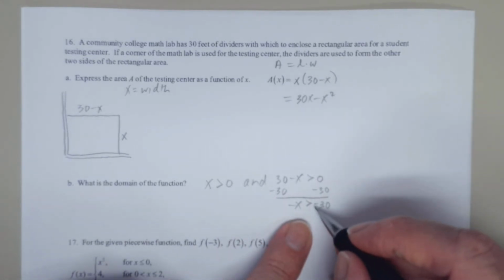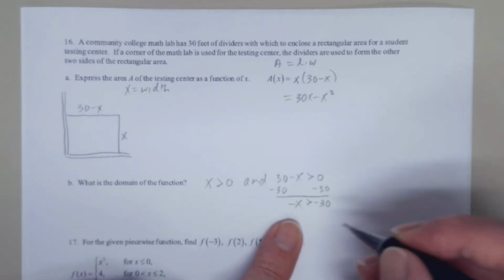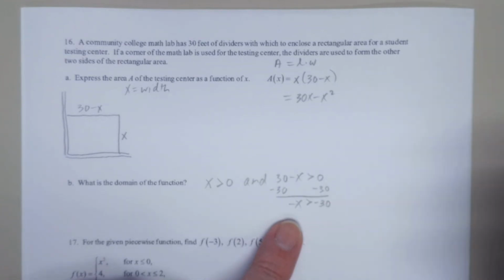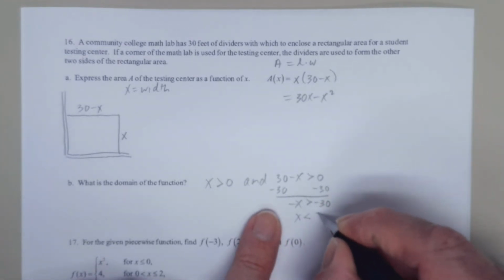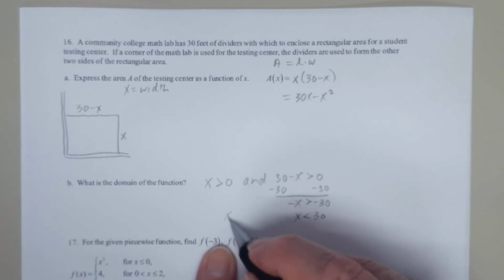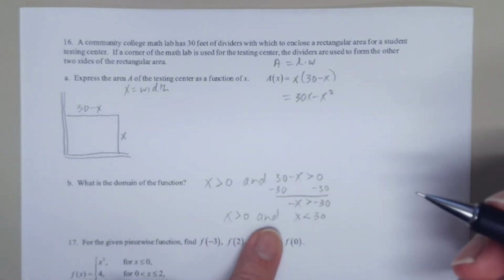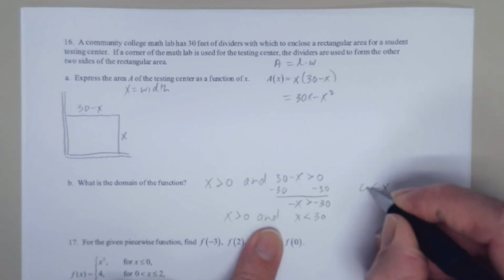And when we solve an inequality, we have to multiply both sides by negative 1, so we'll have to reverse the symbol since we're multiplying or dividing by a negative. So we'll get x is less than 30. So we have x is greater than 0 and also x is less than 30. So really that means x is between 0 and 30.